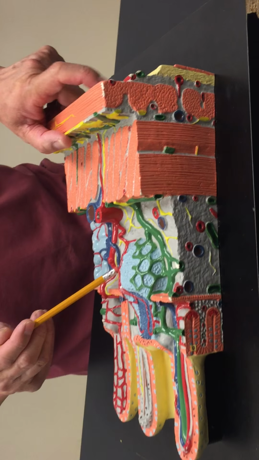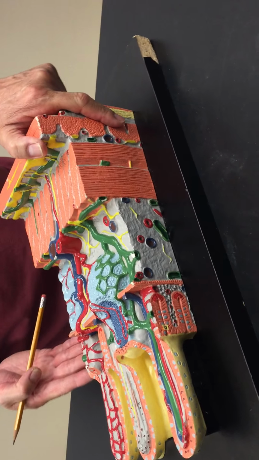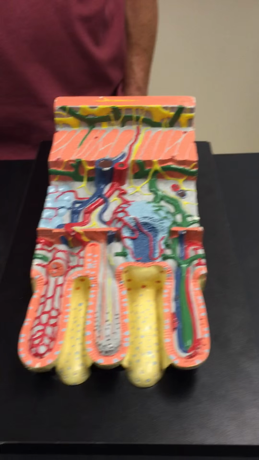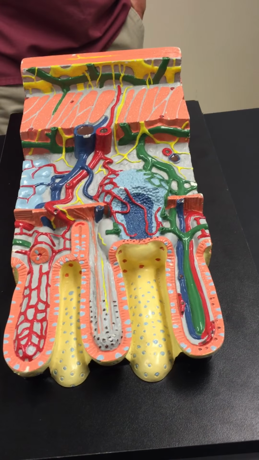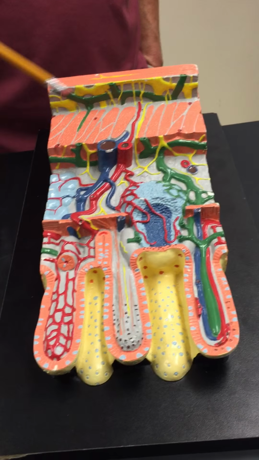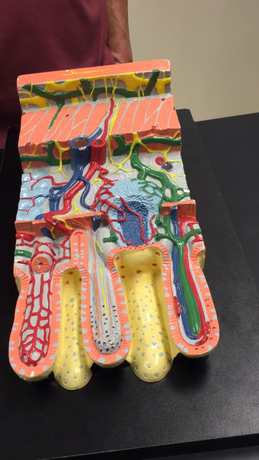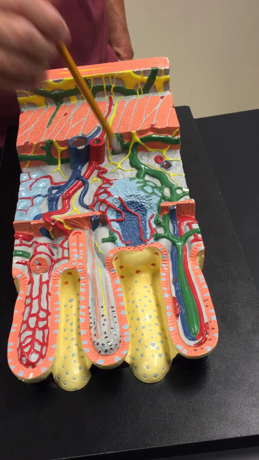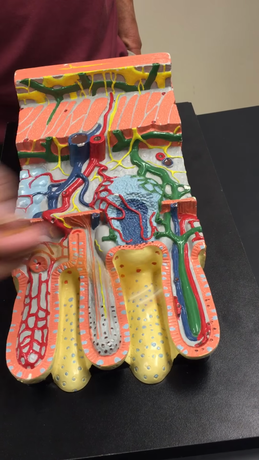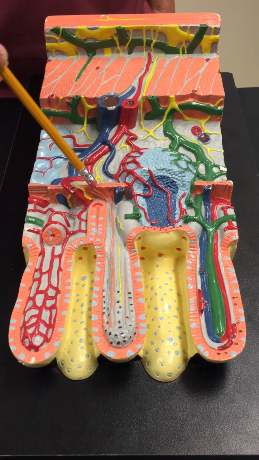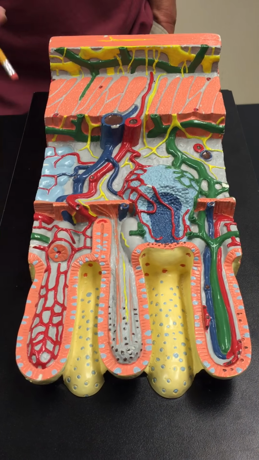So those are one of the plexi of the ENS, okay? The enteric nervous system. So this would be working everything here. All the glands, the muscularis mucosa would be worked by that.